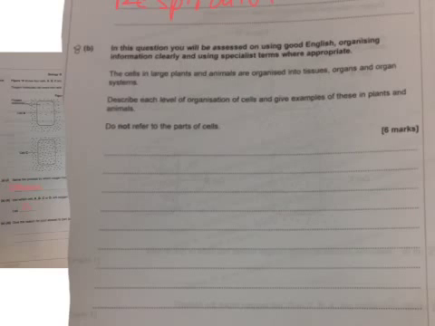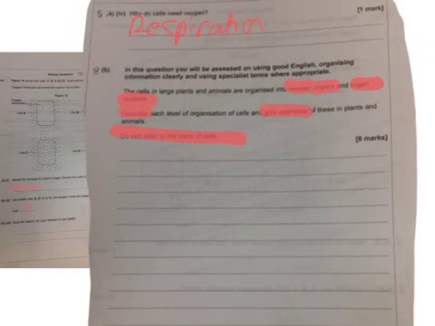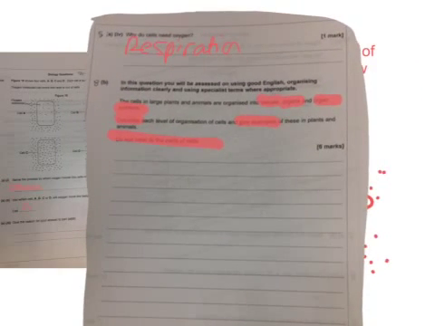So it's saying, the cells in large plants and animals are organised into tissues, organs and organ systems. Basic stuff that we all know. Describe, that's our command word, we've got to describe each level of organisation of cells and give examples of these in plants and animals. Do not refer to the parts of cells, so you cannot refer to the nucleus, you cannot refer to the cell membrane, you cannot refer to the cytoplasm. It specifically says that in the question, so don't do it, which some people did. So make sure you're picking out your key bits from your question first.